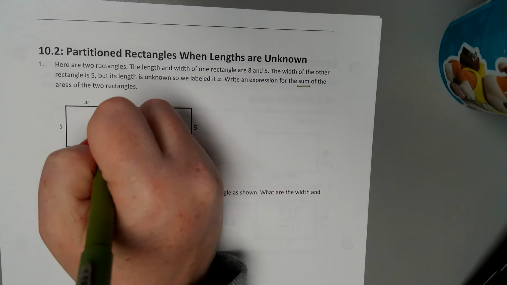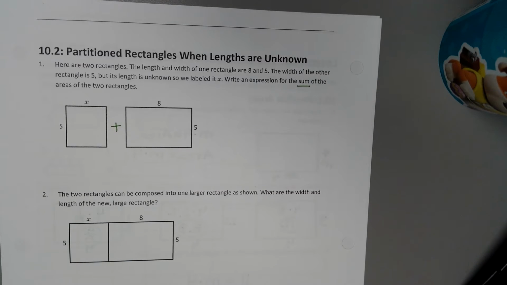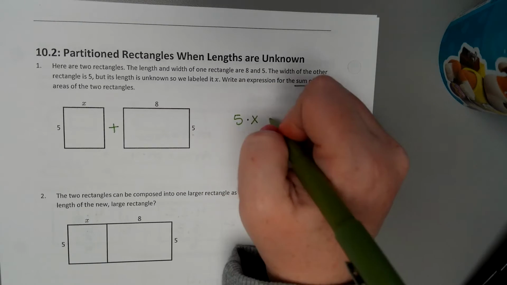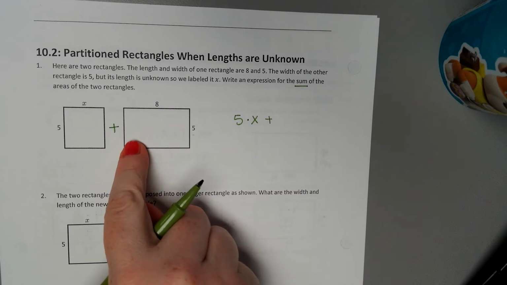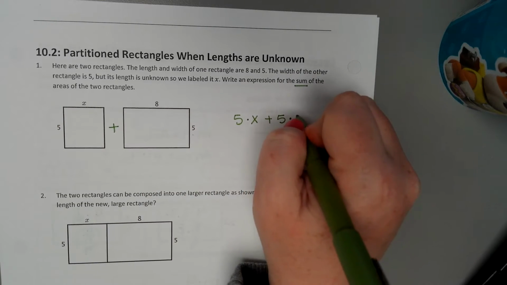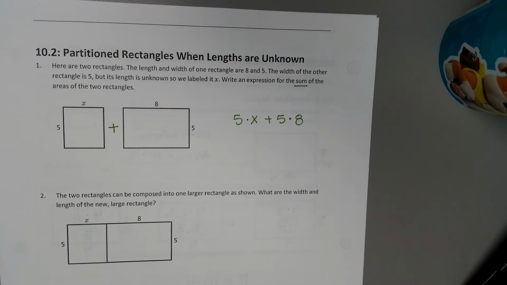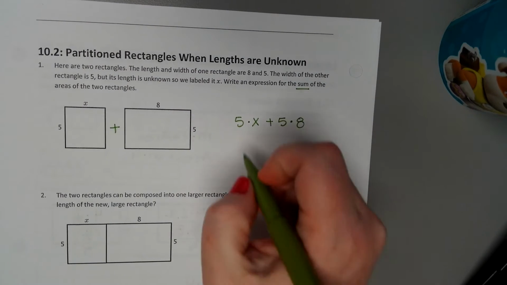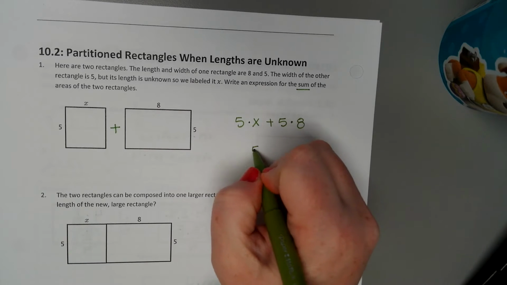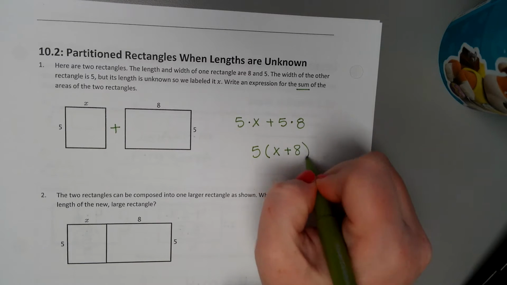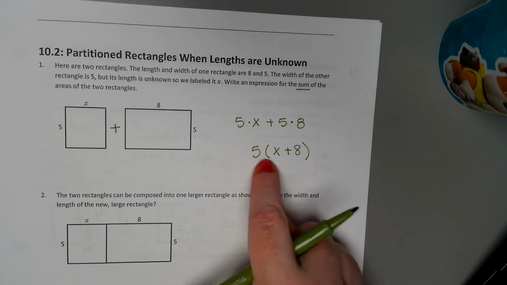Remember, sum means to add. So we would have that. So this one, we would have 5 times x plus, this one we would have 5, because if this is 5, I'm going to go with the same length, times 8. And then using the table from yesterday, we can use distributive property and rewrite this. 5 times x plus 8. Because this is 5 times the sum of x and 8.